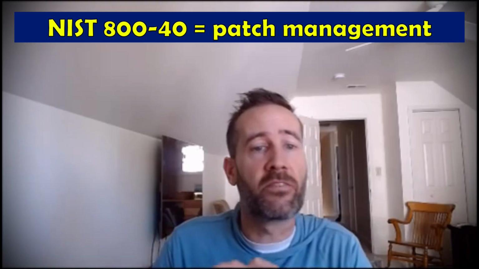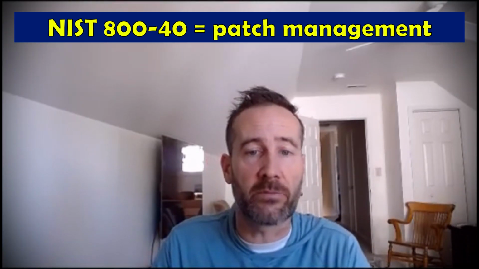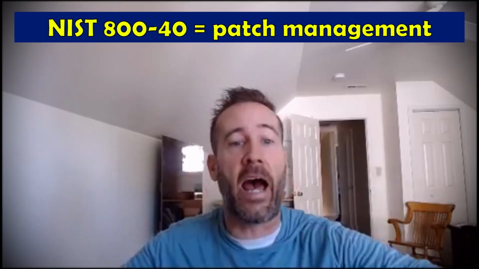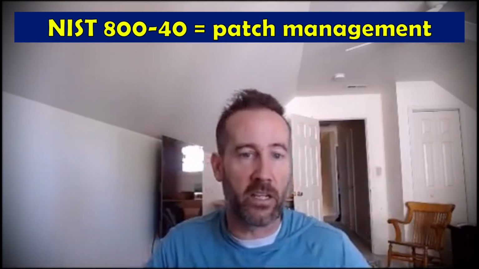The next one is 800-40, which is patch management. I think about the cliche age when men start losing their hair, around 40, give or take. I still have mine so far, but 40, patch. Men have patchy hair when they get to 40. It starts receding in the front, a little Friar Tuck thing in the back. So 40 is patches of hair when you turn 40.